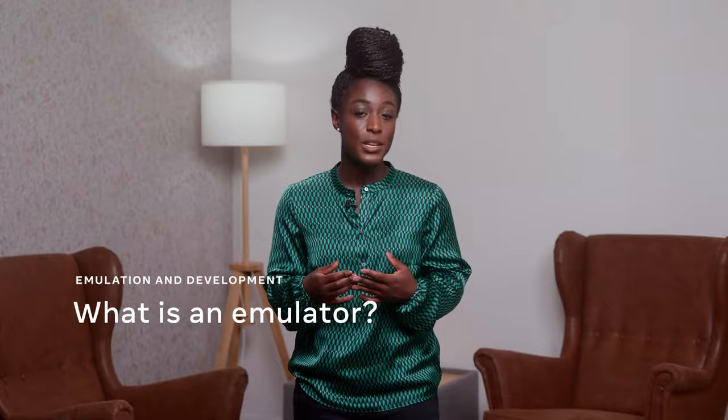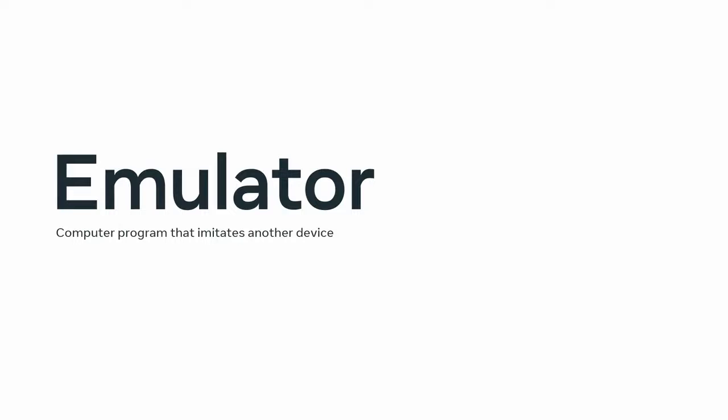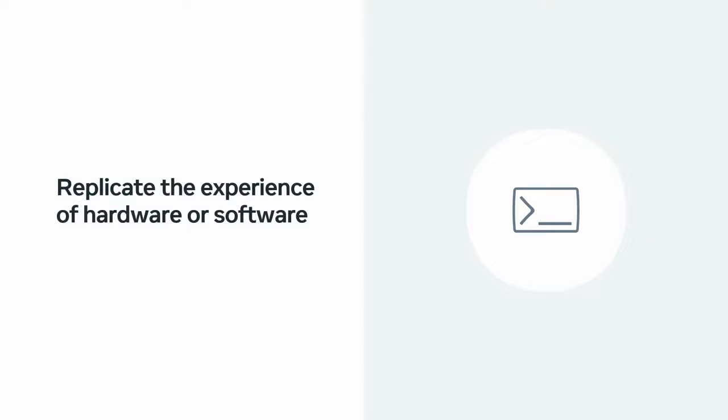In this video, you will learn more about emulators, their purpose, as well as the types of emulators available. So, what exactly is an emulator? An emulator is a computer program that's designed to imitate another kind of device. While different types of emulators have unique ways of operating, the overall goal remains the same: replicating the experience of the original hardware or software.